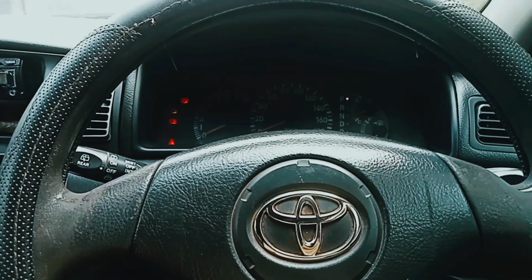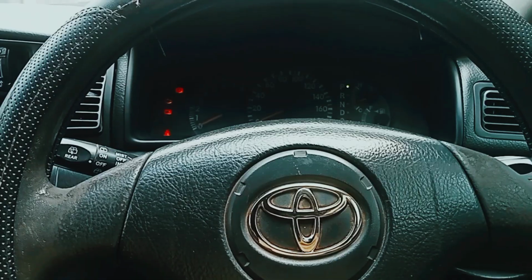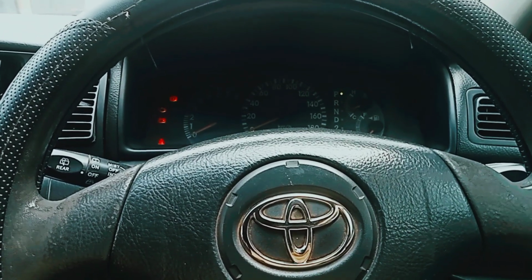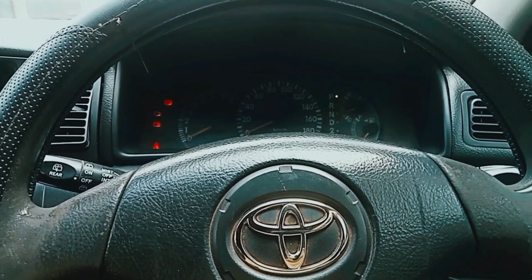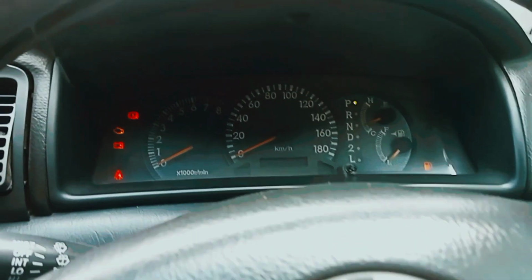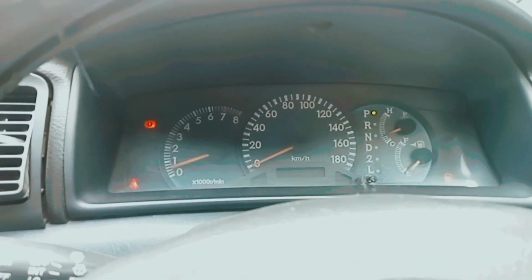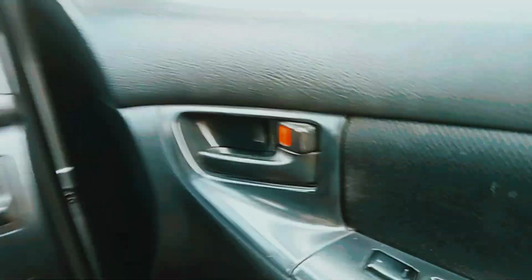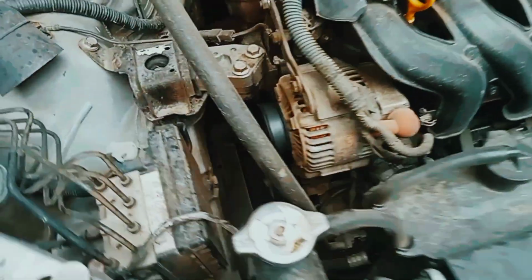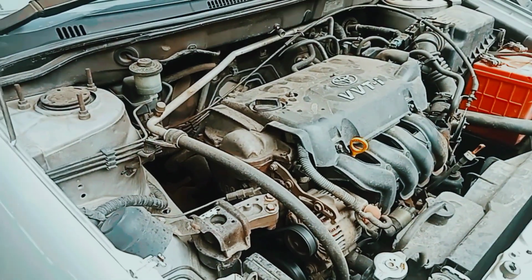Right now I have an NZE engine. This vehicle has a problem with misfire, so today I'm going to show you how to solve that misfire. Let me start the vehicle. Let's go and confirm. You hear that sound? Valve idling.